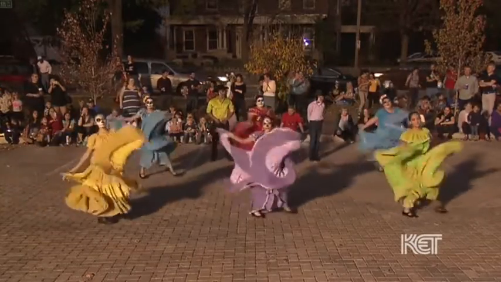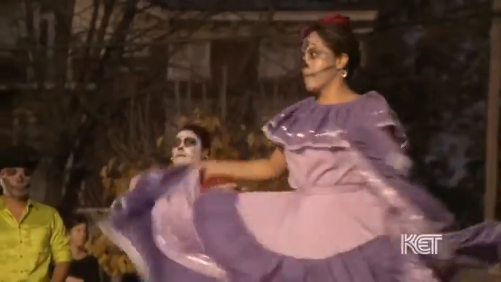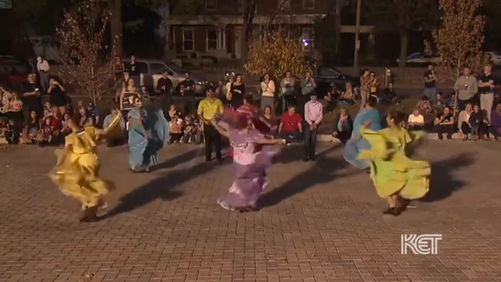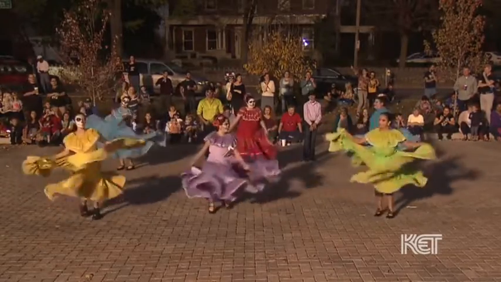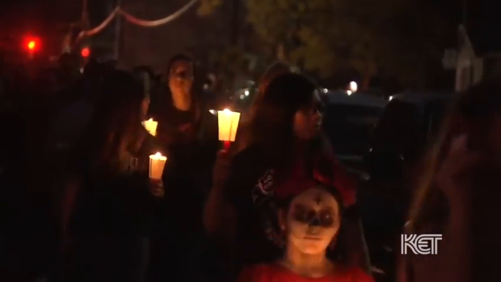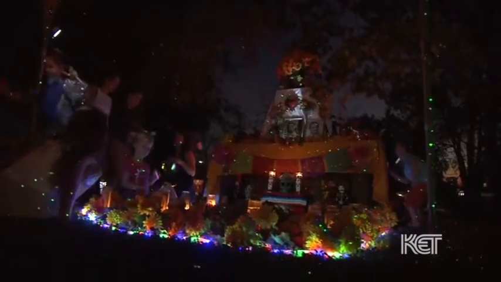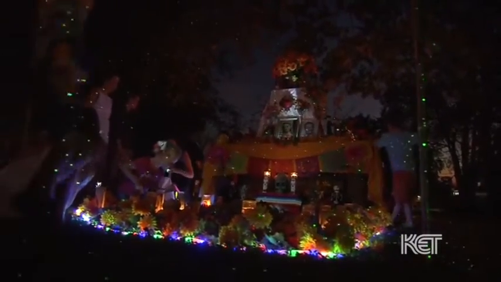Look at the dancers. They have their faces painted like skeletons. Listen to the happy music. The dancers are wearing colorful dresses. At the end of the festival, there is a candlelit parade to the cemetery to visit the altars. Wow! The altars look different at night with all the candles. It is nice to remember our friends and family even when they're no longer with us.